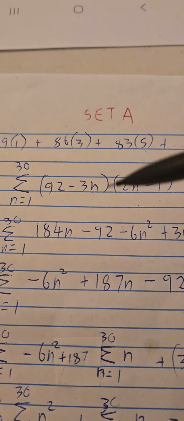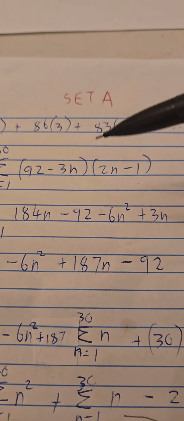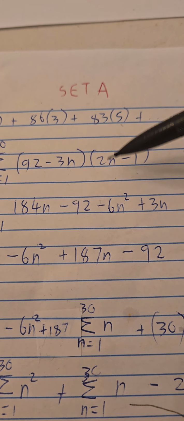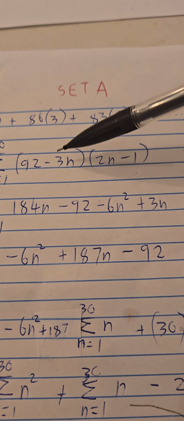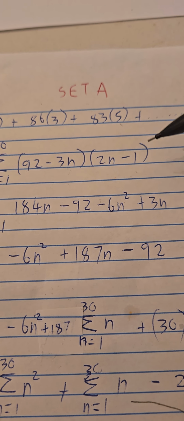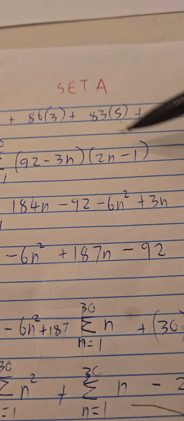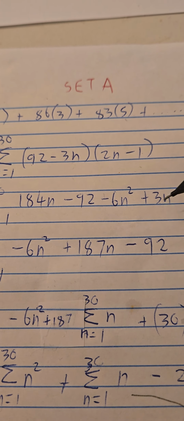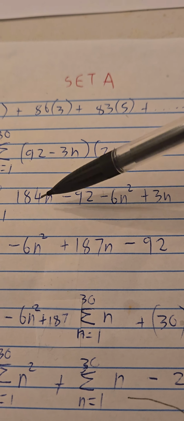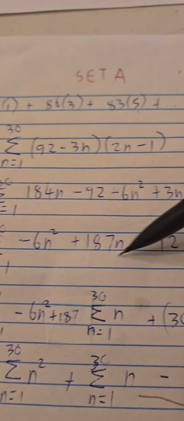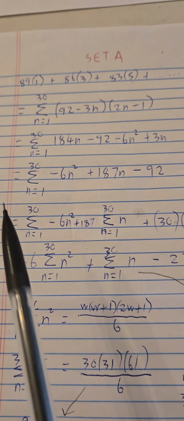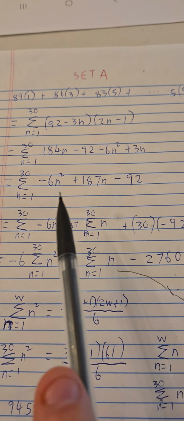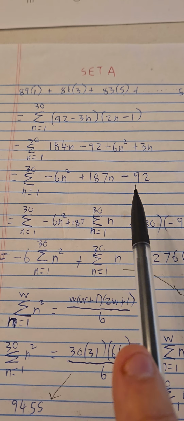And to make it simple, I keep the sigma notation, I multiply out all the terms, and I get minus 6n squared from minus 3n times 2n, and minus 1 times minus 3n is plus 3n. So this is multiplied out. I collect the like terms, that's 184n plus 3n is 187n. So we've got sigma notation of this equation. So these two equations are the exact same thing, just this one's easier to work with.